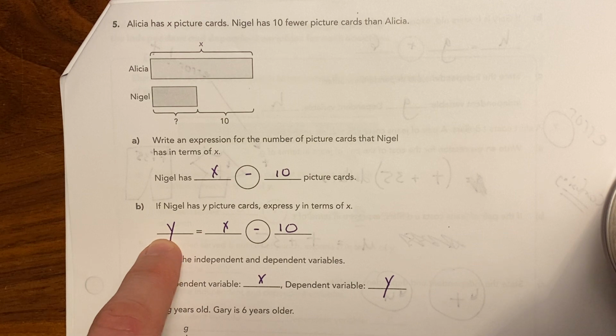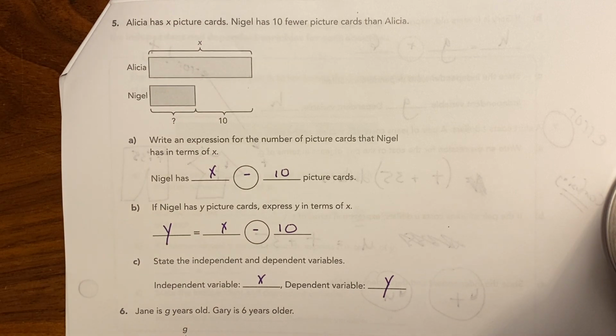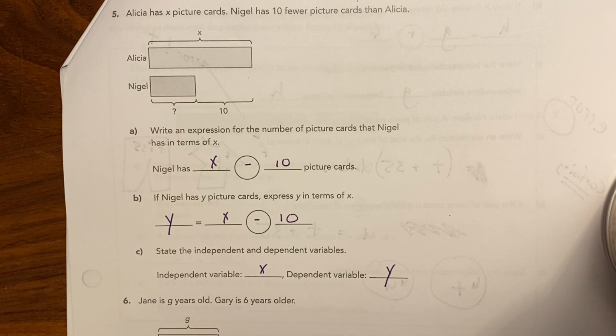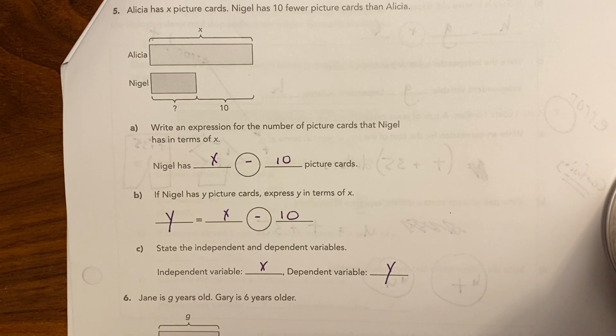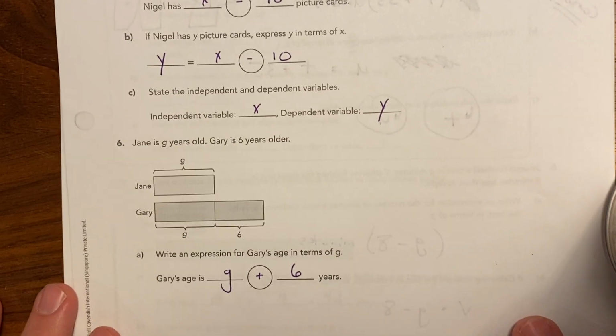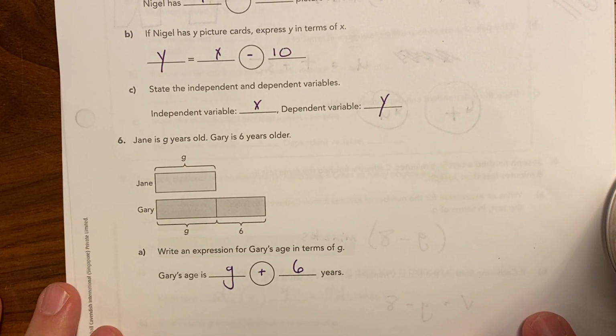Over here, the Y. Anyway, this is one of these things I wish we could spend a whole day and do a lesson on, but you're just learning it from videos and maybe just struggling through the work. But there's a lot in the next few pages about independent variables and dependent variables. Okay, next page.